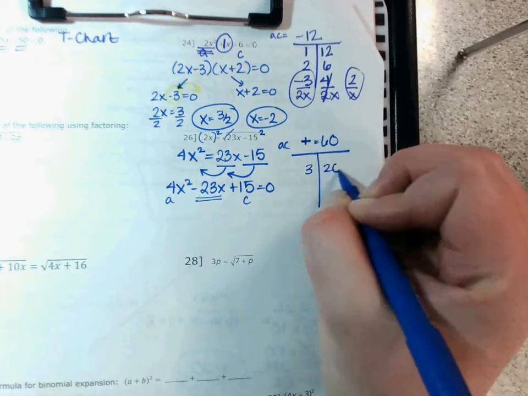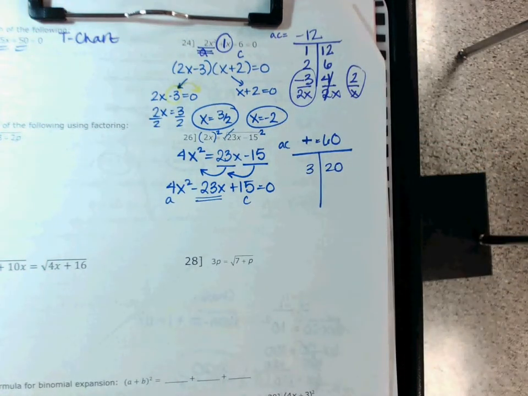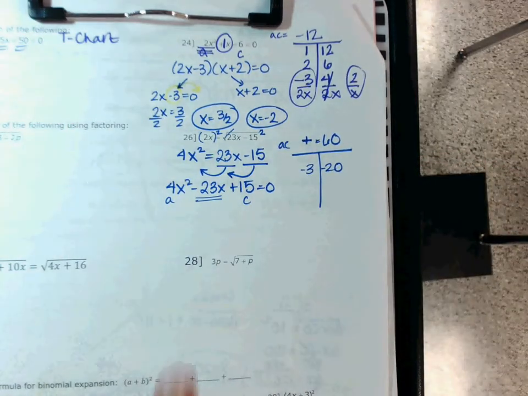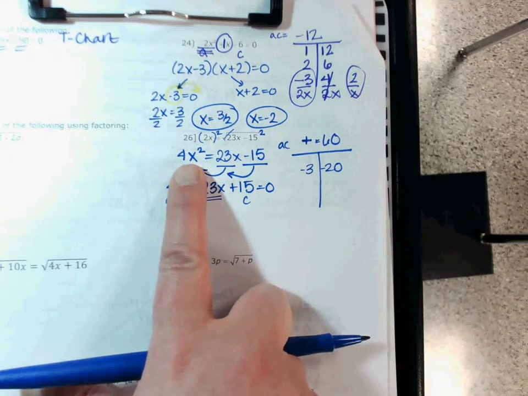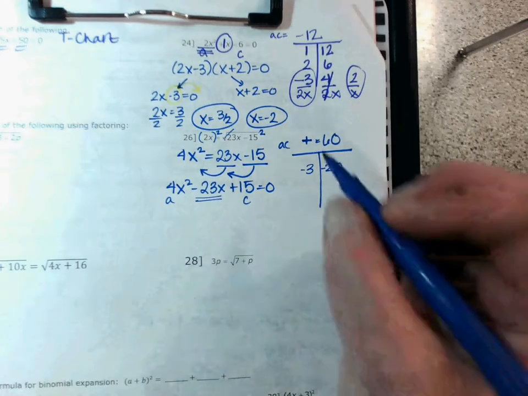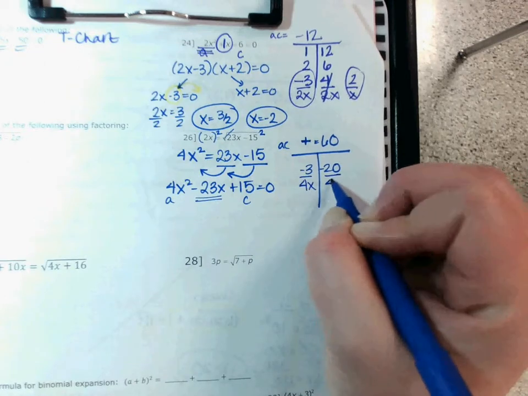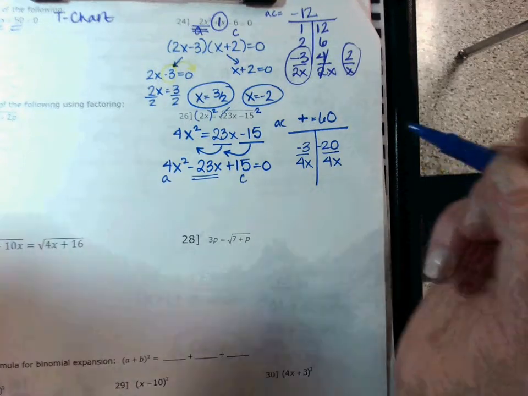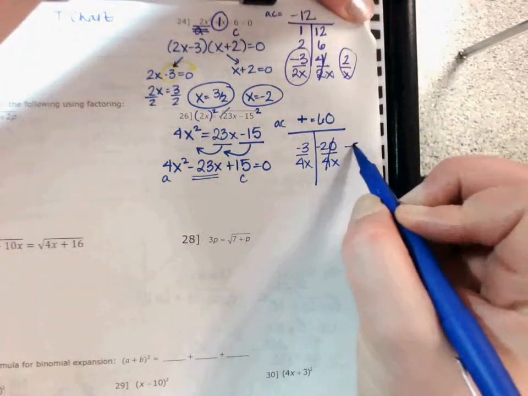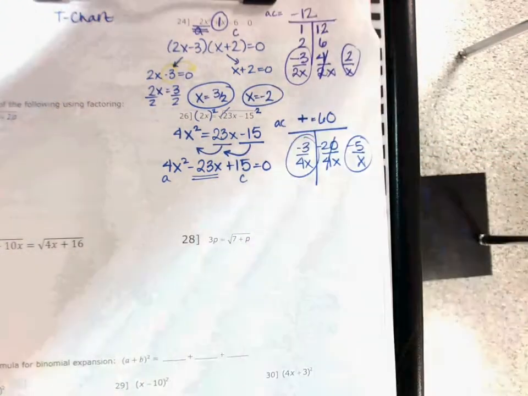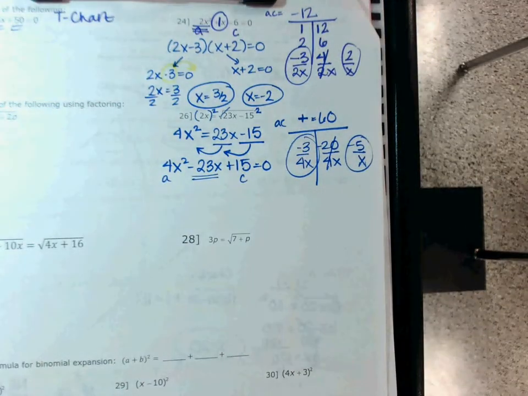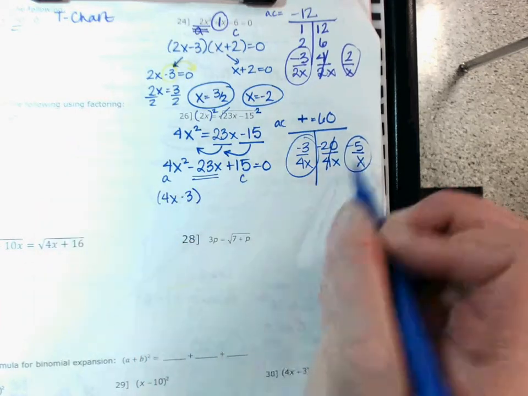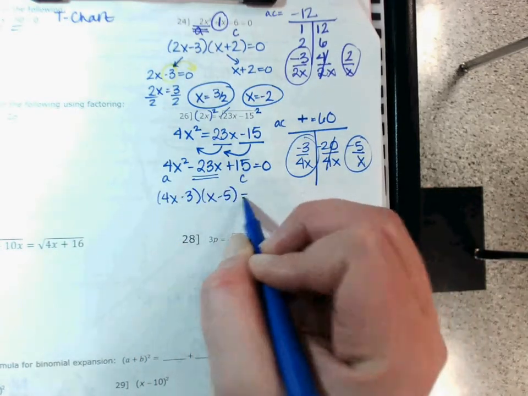Now, if I want to get a negative 23, I turn them both negative. Okay, from here, you're not done. I multiplied by the 4 to get the chart. What do I have to do at the end? Divide by 4x. Okay, negative 20 divided by 4 will go. What does it give me? Negative 5 over x. Okay, and then the other one will just stay a fraction. So it'll be 4x minus 3. And that one will be x minus 5.